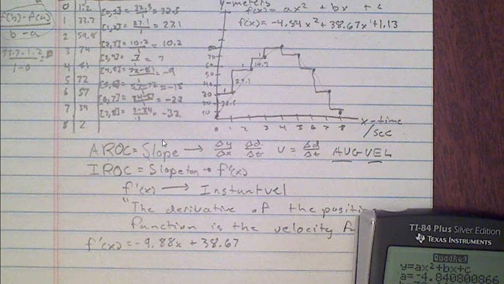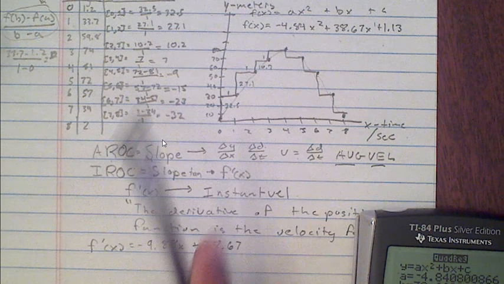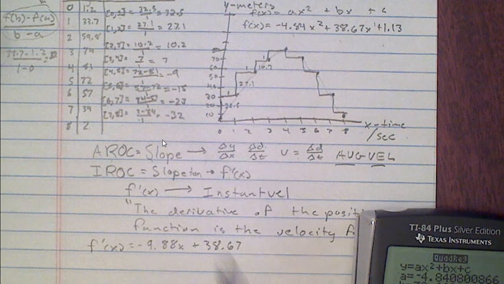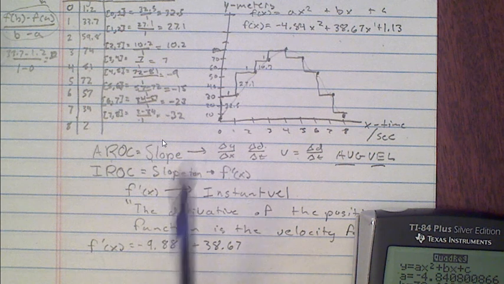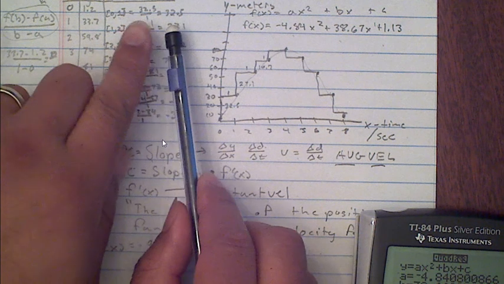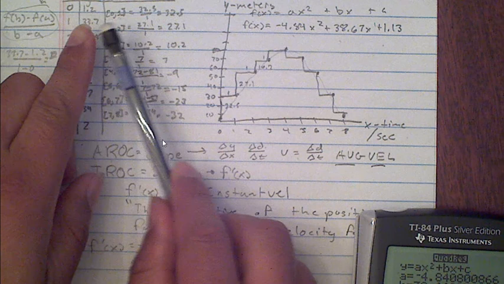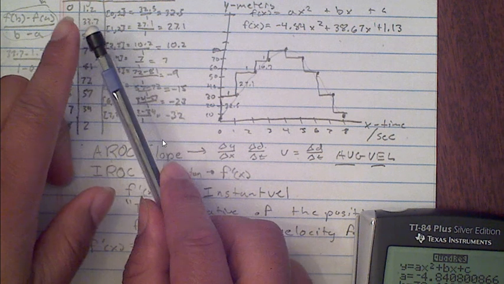Now, we already calculated average velocities up here. Let's see if our derivative will give us something like this right here. That's the average rate of change between 0 and 1.